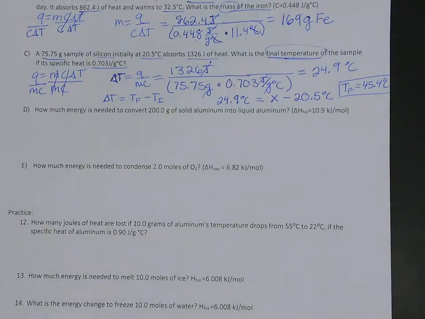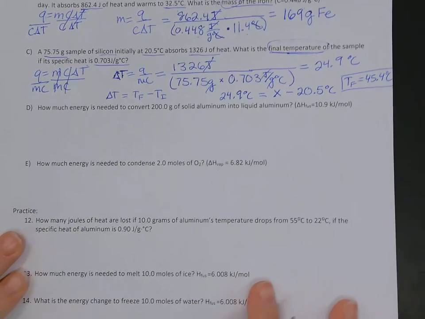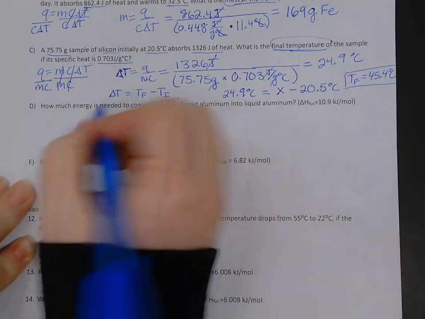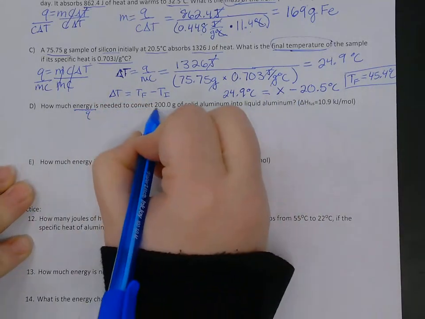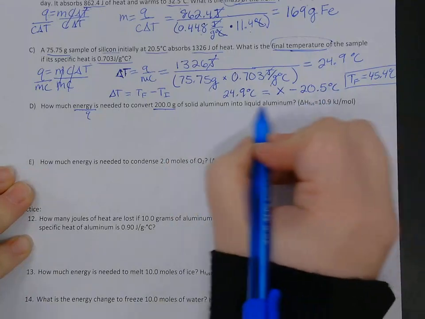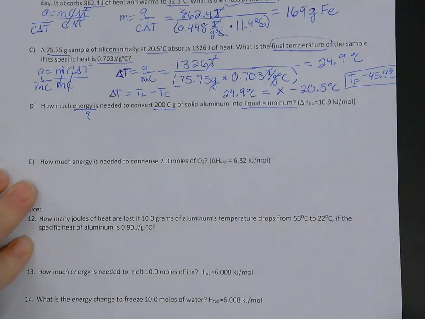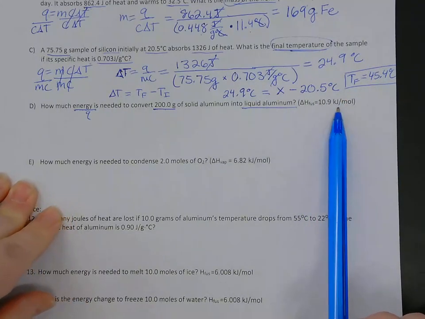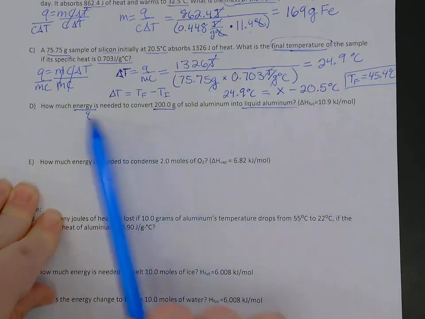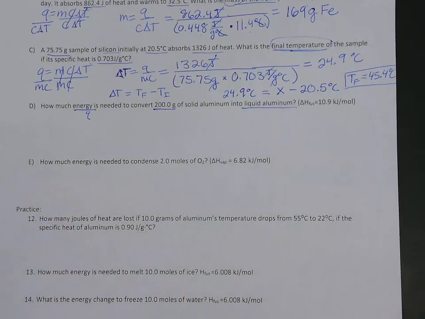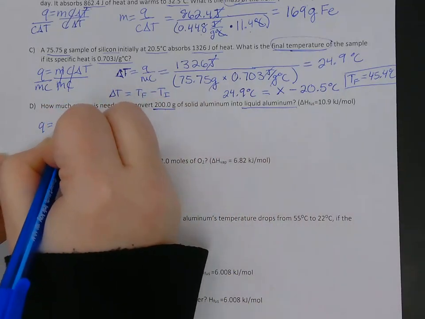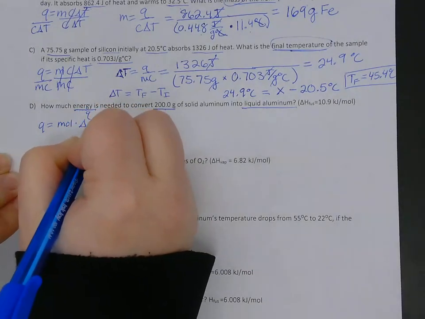All right. We got a couple more we're going to try. So again, some different situations. So this says how much energy, so we're looking for Q, is needed to convert 200 grams of solid aluminum into liquid aluminum. Now, we've got a couple clues on what's happening. We've got a heat of fusion, so we're probably going to need to use that. And we have no temperature change. We are melting this substance, so we need to use our Q equals moles times delta H of fusion.